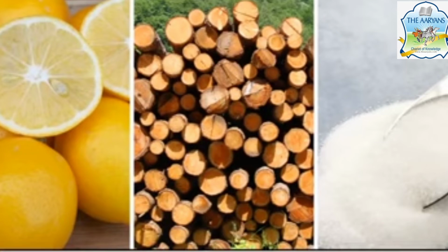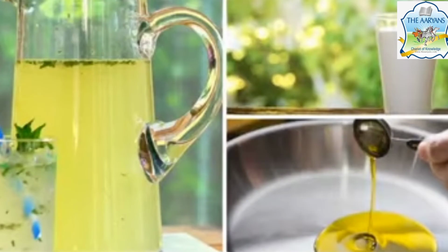Anything that has a fixed shape and size and cannot flow is called a solid. And anything that does not have a fixed shape, can be poured easily and can flow, is a liquid.